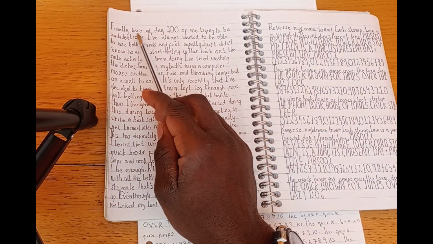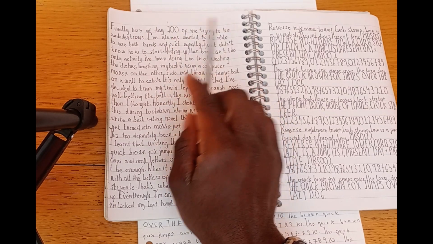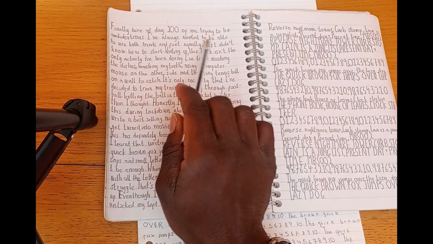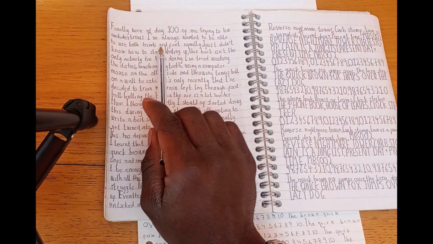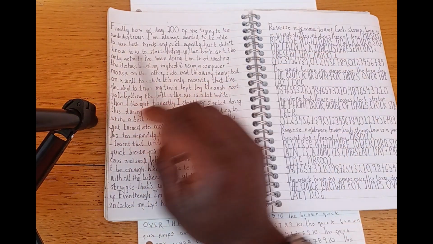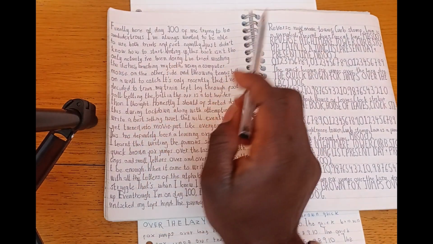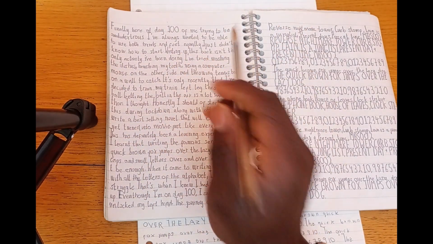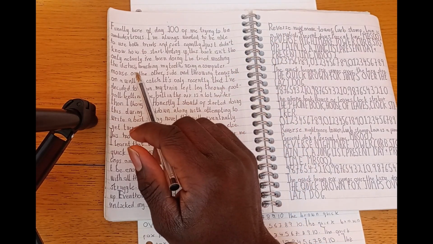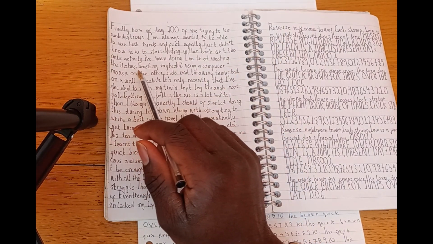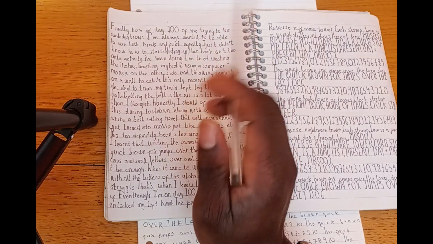So I said here, finally here at day 100 of me trying to be ambidextrous. I've always wanted to be able to use both my hands and feet equally. I just didn't know how to start. Writing in this book isn't the only activity I've been doing. I tried washing the dishes, which is interesting, but also a bit tricky.